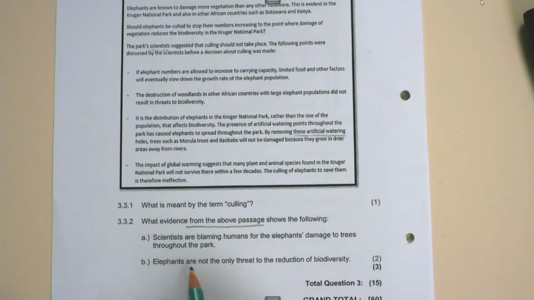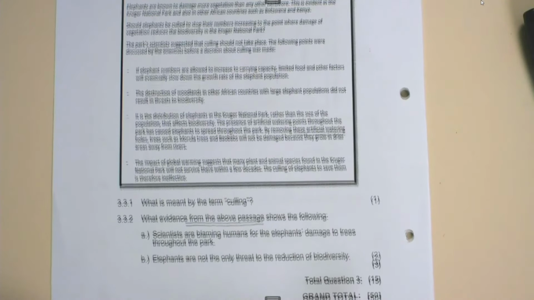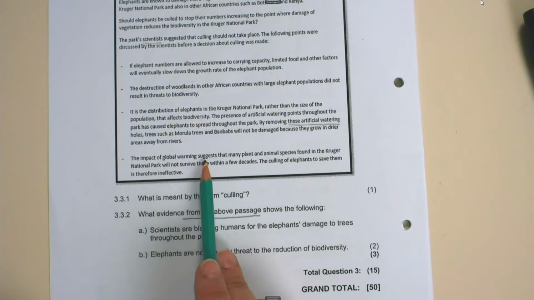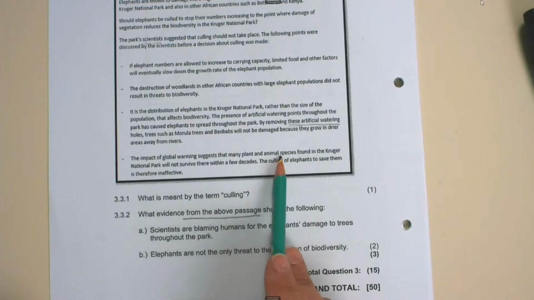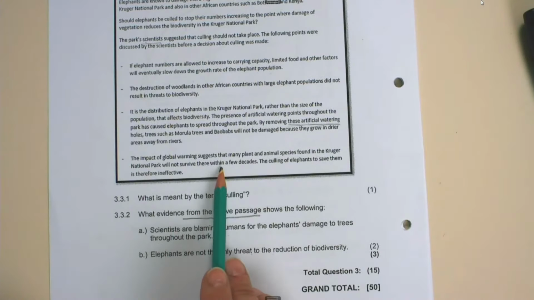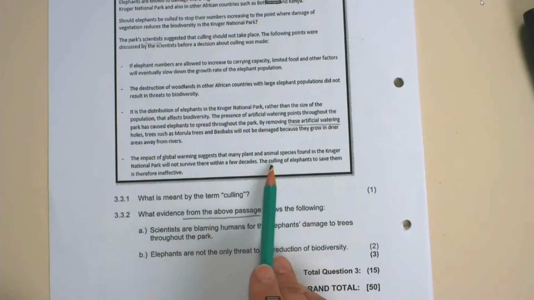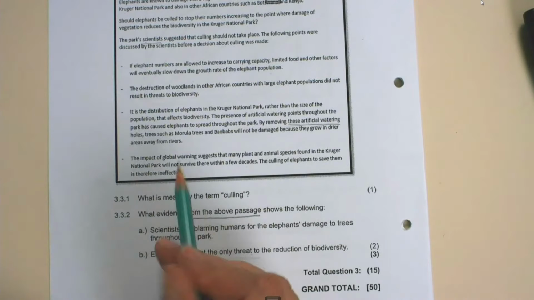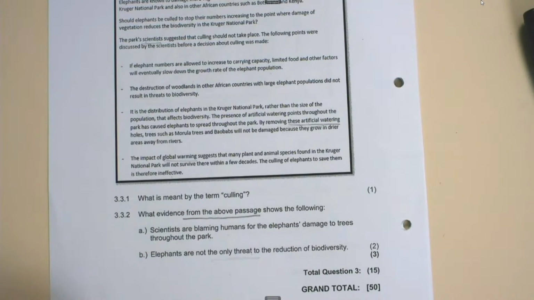Then, elephants are not the only threat to the reduction of biodiversity. And here they say the impact of global warming suggests that many plant and animal species found in the Kruger Park will not survive there within a few decades. The culling of elephants to save them is therefore ineffective. Elephants are not the only threat. So they are saying that global warming is also a threat, and that is your information.